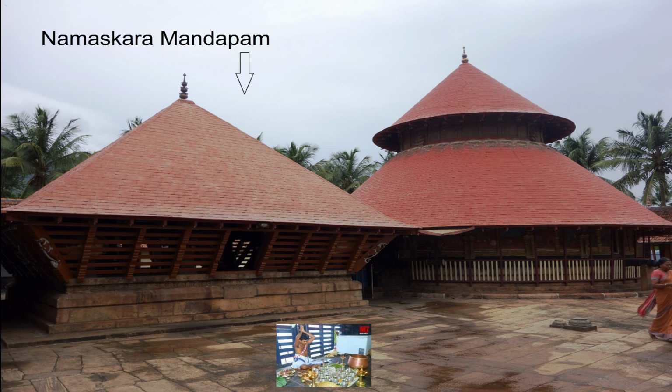The roofed platform in front of the shrine is known as Namaskara Mandapam. An idol representing the vehicle of the Lord is kept in front facing the main deity. This platform is used for Vedic chants by priests, special rituals and other programs like Kalasha Puja for Navagabhishekam, etc. Large temples will have a big Namaskara Mandapam with beautiful architecture.